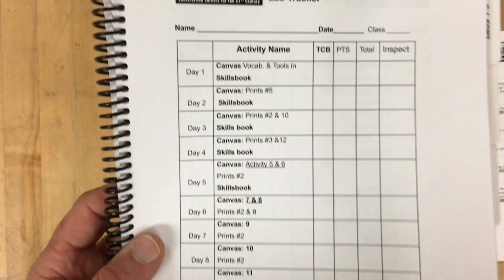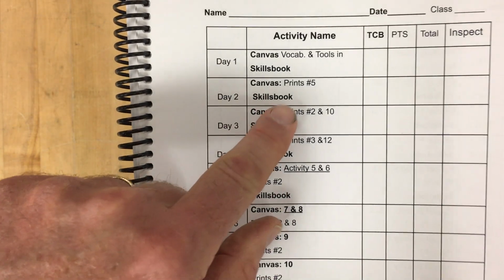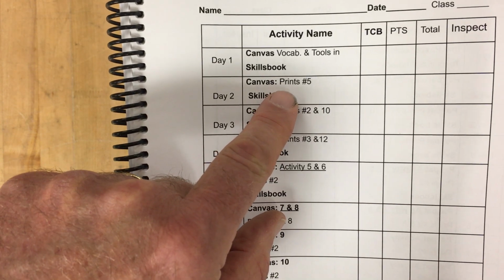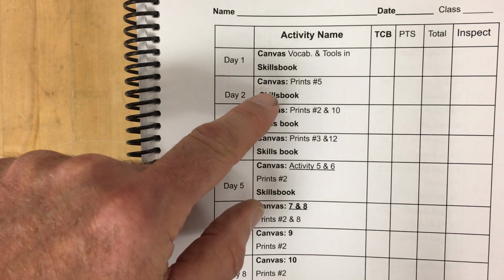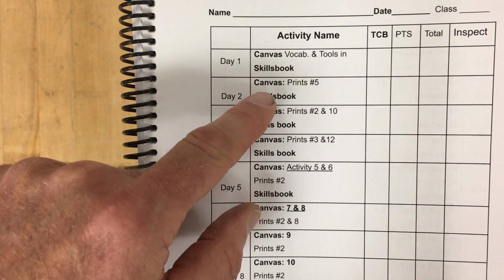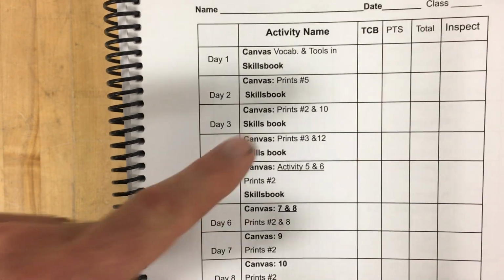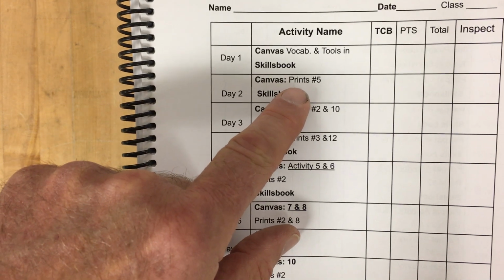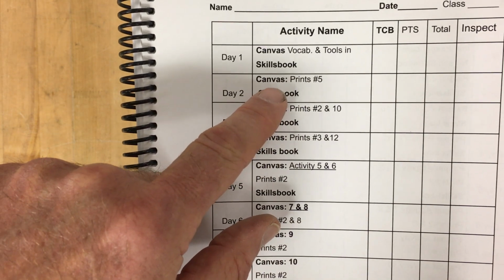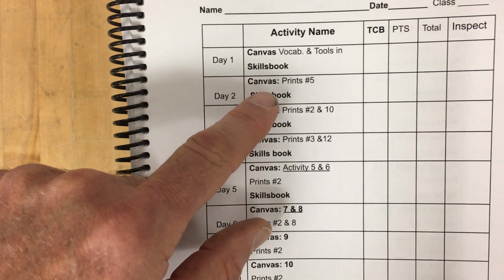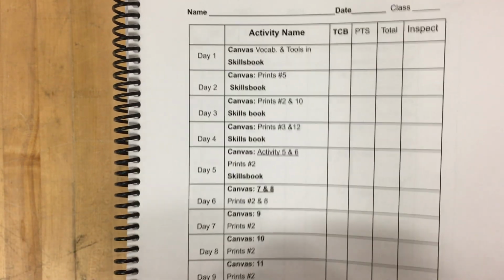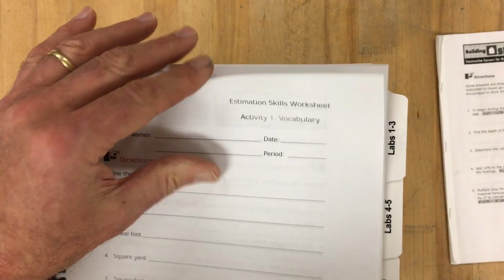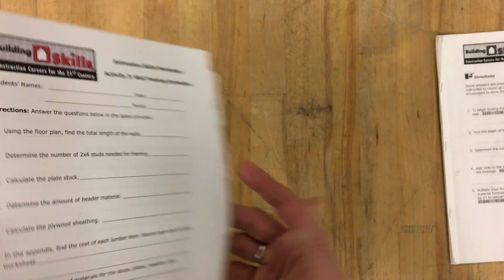So if you look at our next activity, it's from print number 5. I know that says Canvas, but I'm going to give you the physical copy of those prints. I might have a backup on Canvas as well, but it's easier to work with the actual larger print sometimes. So we're going to work today on determining the cost for a slab foundation.